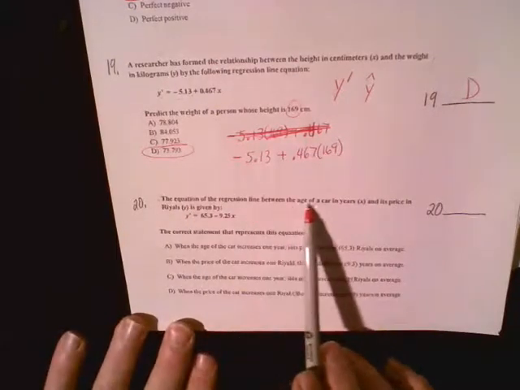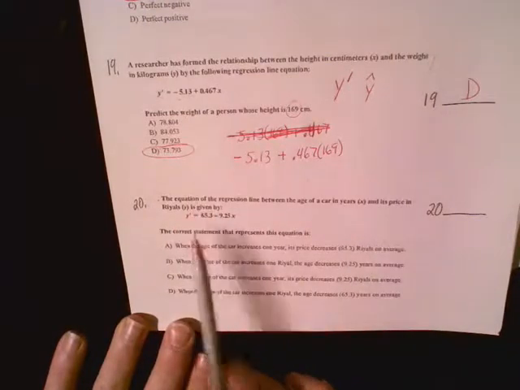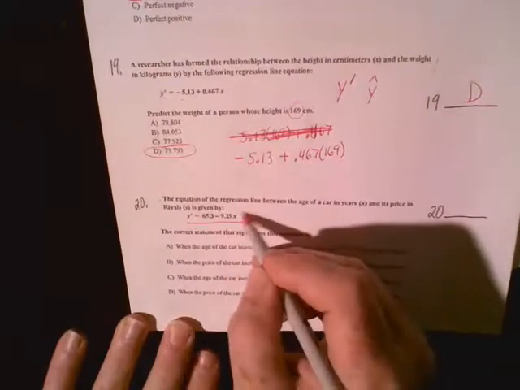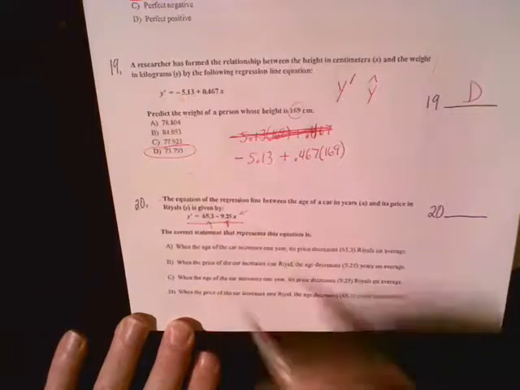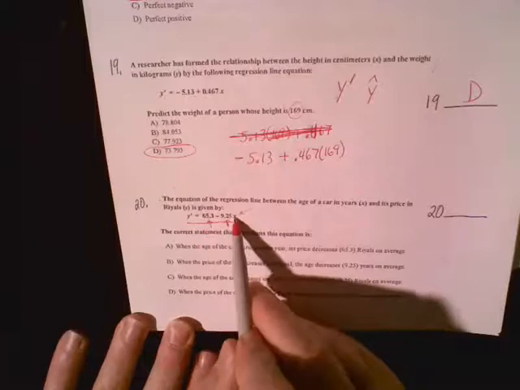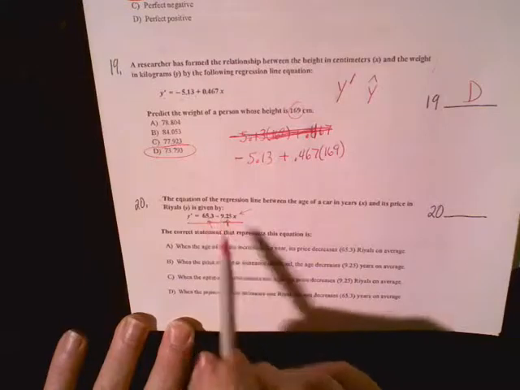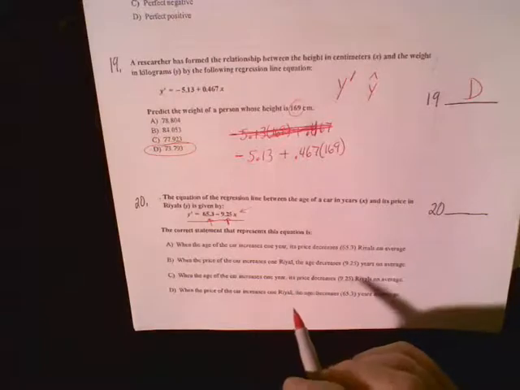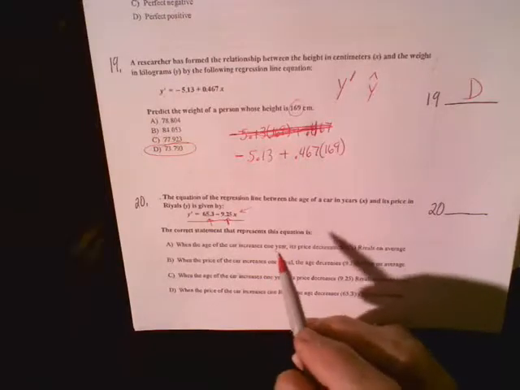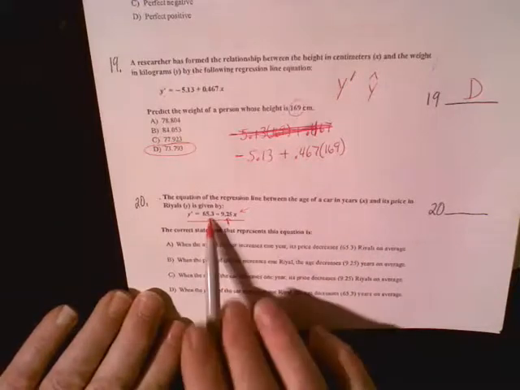The last one here, it says the equation of a regression line between the age of a car in years and its price in reals is given by this. Notice again that the X is at the end, so this is our slope and this is our y-intercept. So if a car is 0 years old, it's going to be worth 65.3 reals. I have no idea what a real is. Probably something somebody just made up. And they just want us to tell which one actually explains that equation.